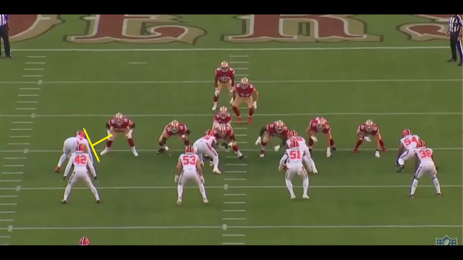We're going to have a scoop here by Richburg. He's going to try and scoop this defender. We'll try and have a scoop from Schwartz over here, where Tomlinson is going to make it sell that he's going to help on this defender, and then make it look like he's coming up to wall off this linebacker.